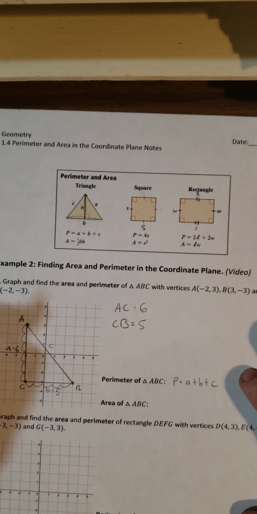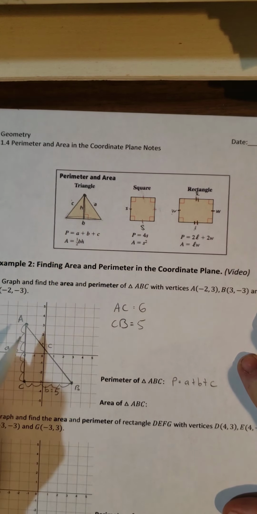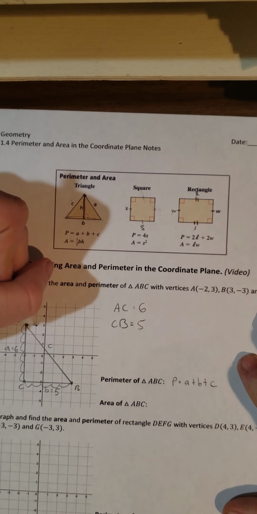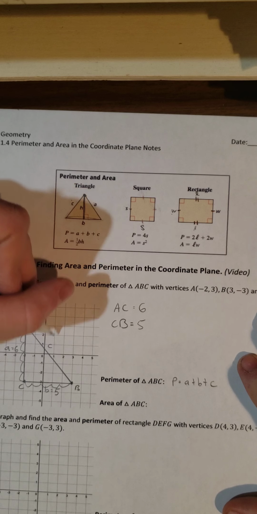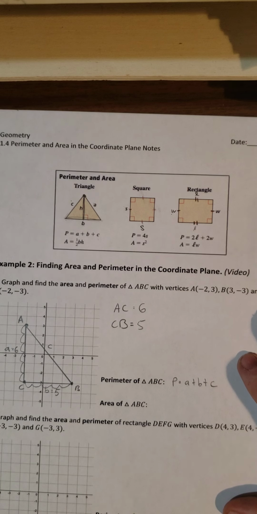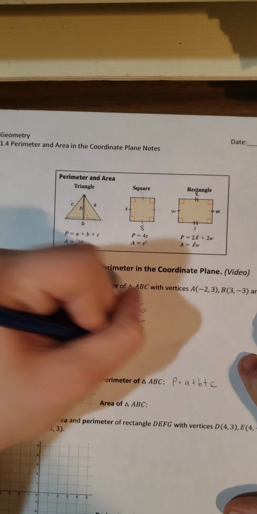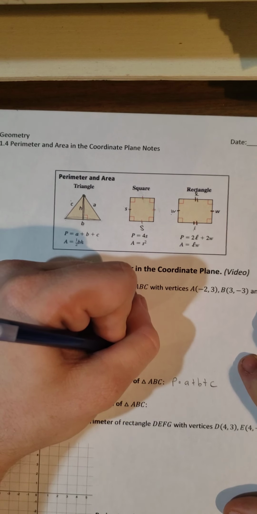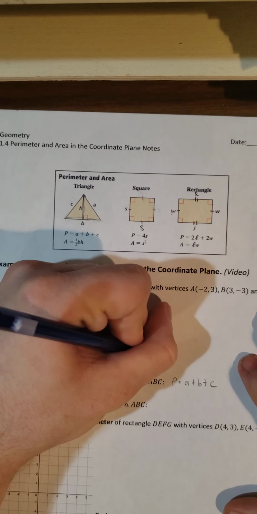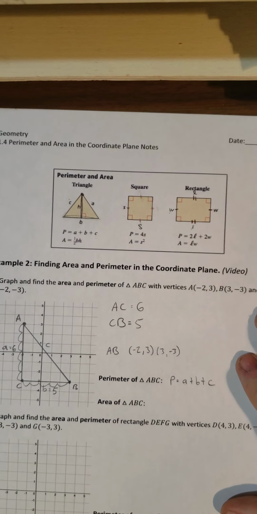And between A and B, that one's a little bit harder, because this line segment between A and B doesn't follow exactly these horizontal and vertical lines, so we can't just count spaces. What we need to use is what you all learned yesterday in class, which is the distance formula. To find the distance between A and B, we use the distance formula with those 2 points. The point A is (-2, 3). The point B is (3, -3).